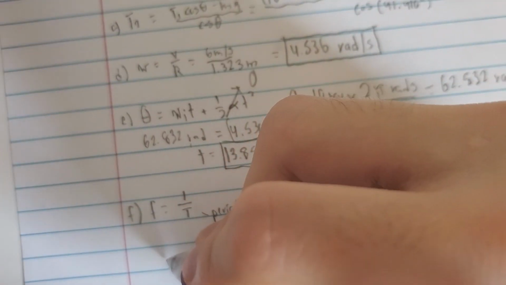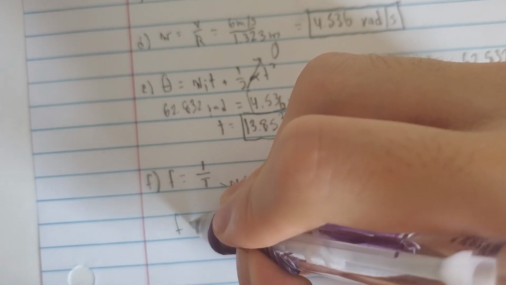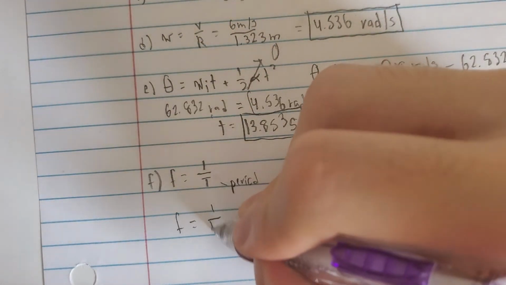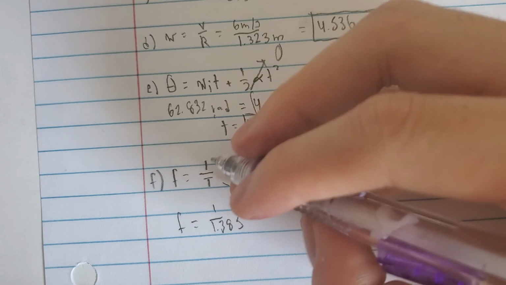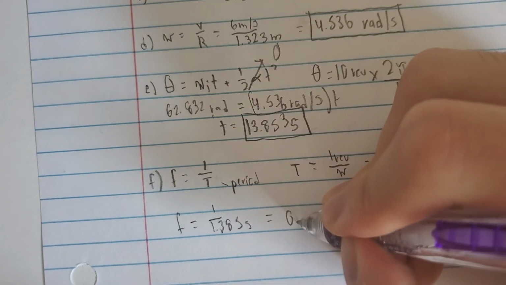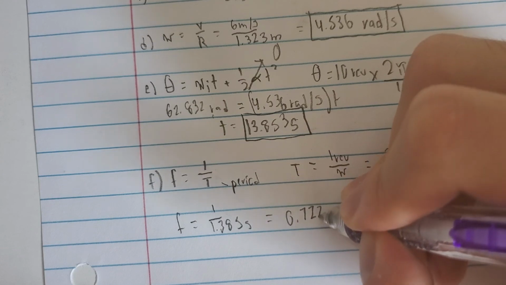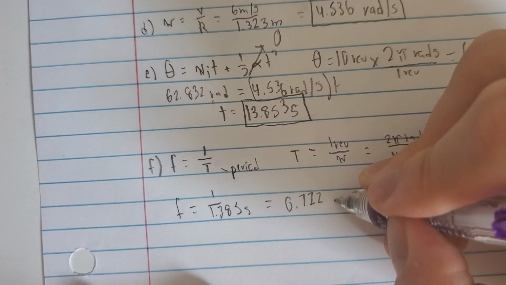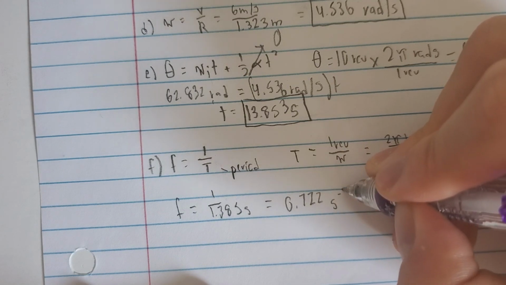So now to find frequency, we plug in our numbers. 1 divided by our period, which is 1.385 seconds, and what we're going to get is 0.722, and our unit is seconds to the -1.